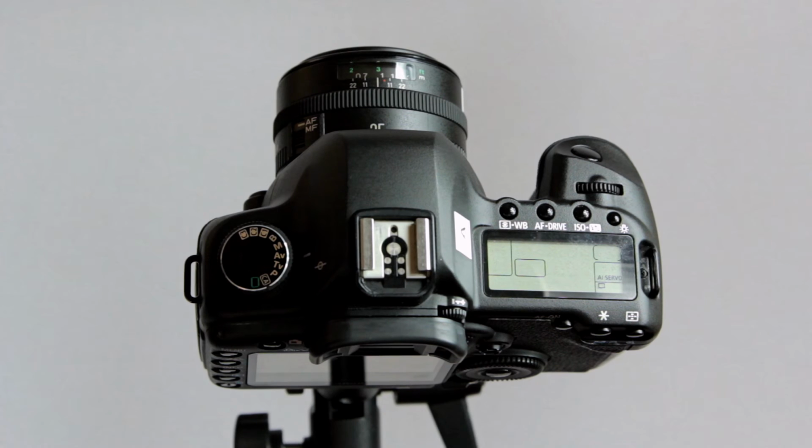So this is continuous autofocus. The camera will continuously hunt for focus and check focus. If you stay still and your subject stays still, it should hold steady. As you start to move and your subject starts to move, it will start to shift the focus.